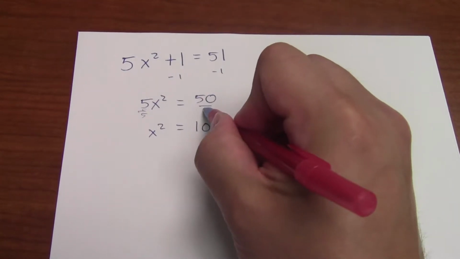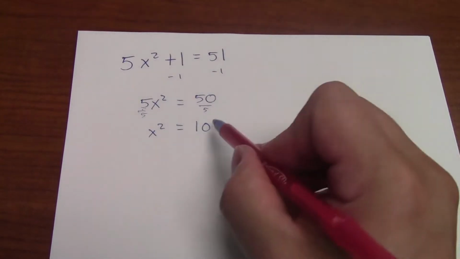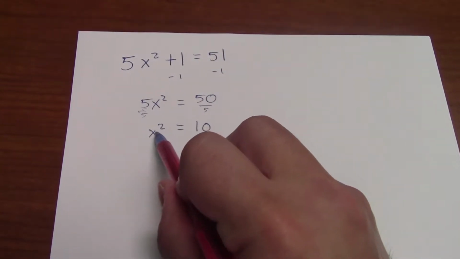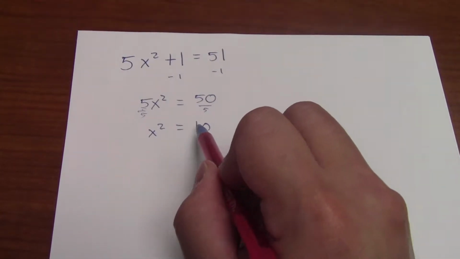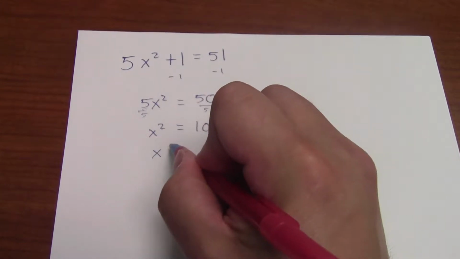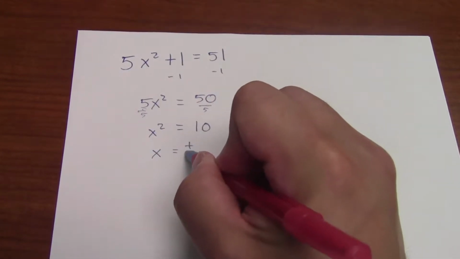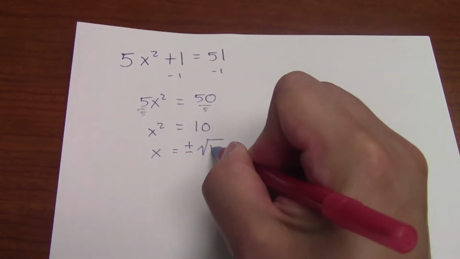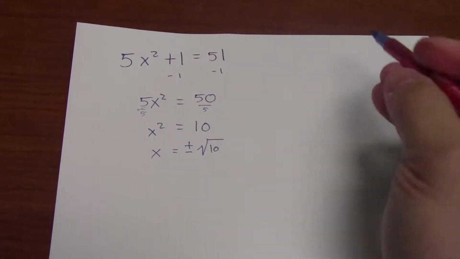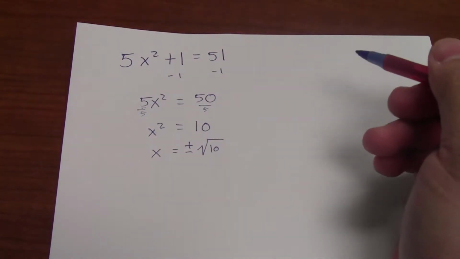Divide 5, divide 5. And then right here, you have a square root. To get rid of that, you have to square both sides. So I have x is equal to plus or minus square root of 10. And I can't break that down anymore, so I just leave it there.